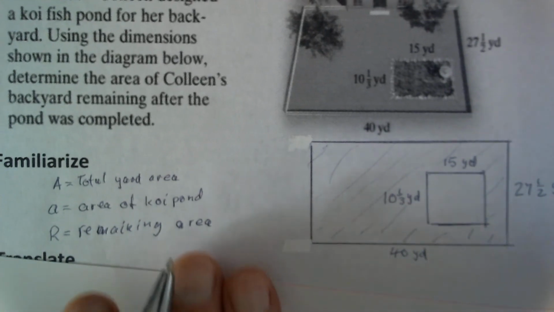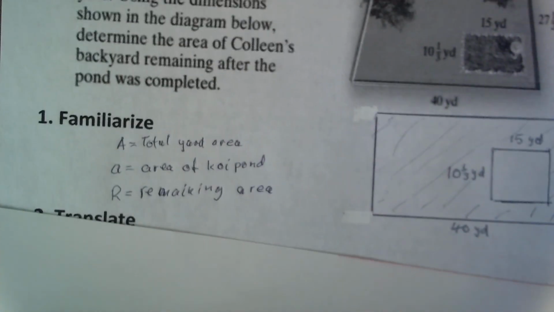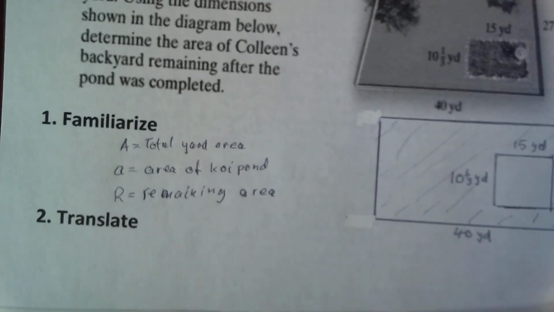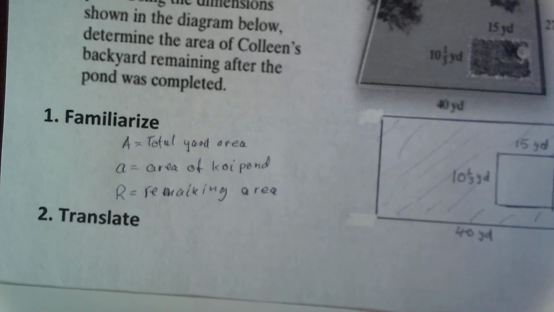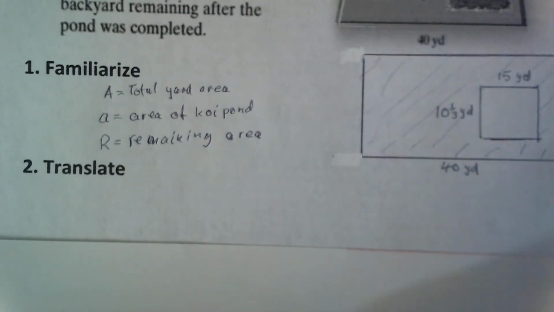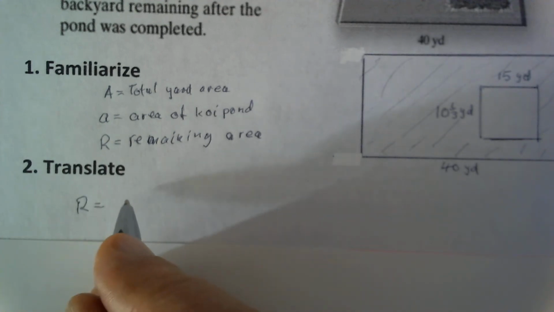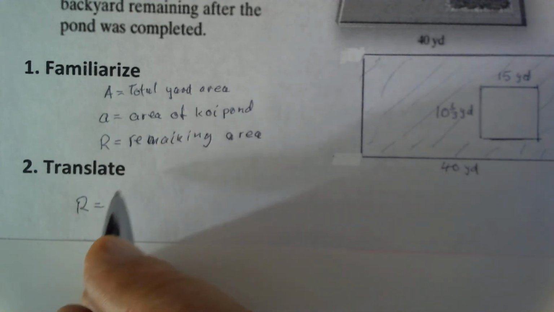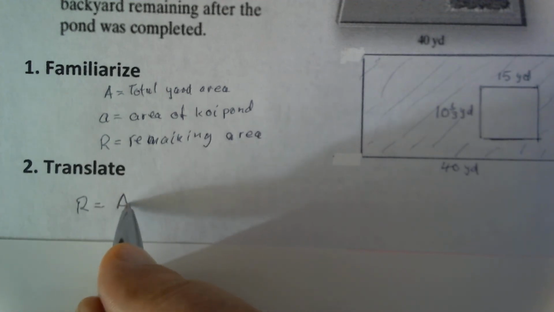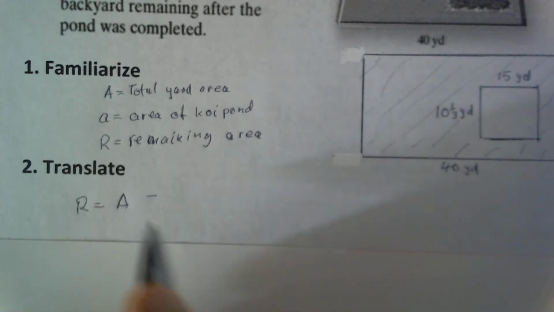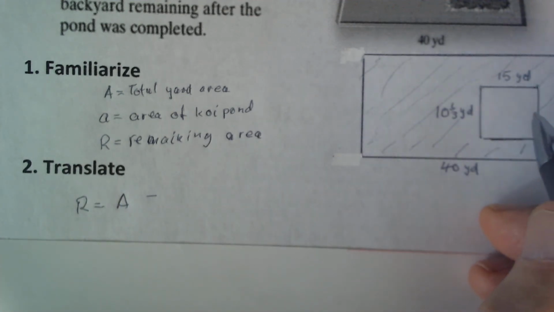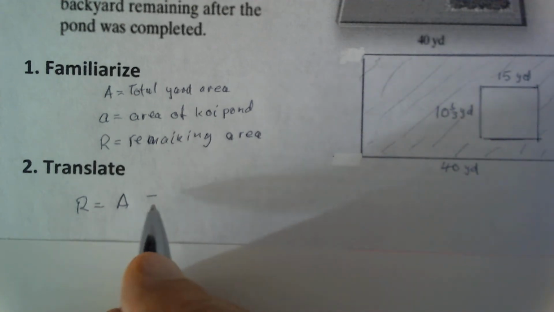So when we translate this now into a statement, we can say that the remaining area is equal to the total yard area, the A, minus the area of the pond.